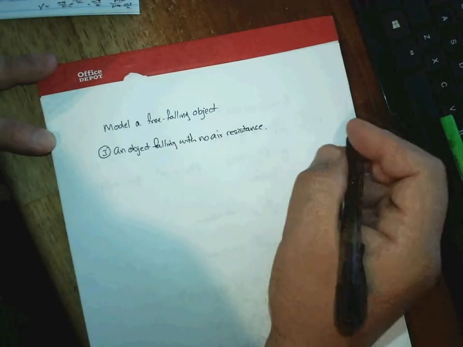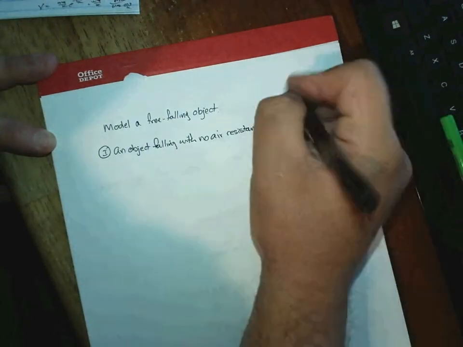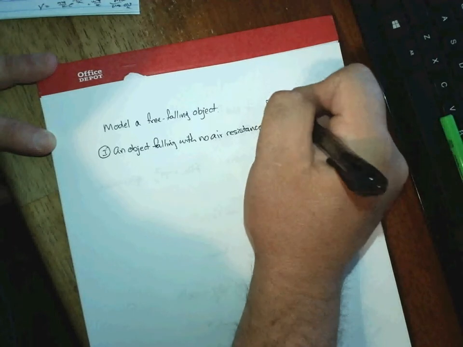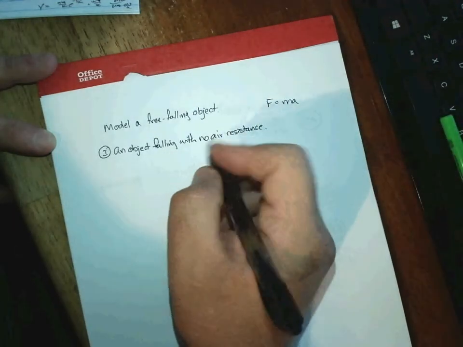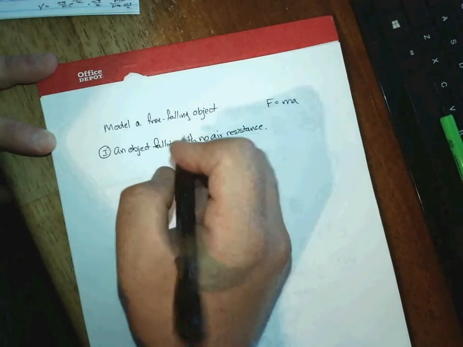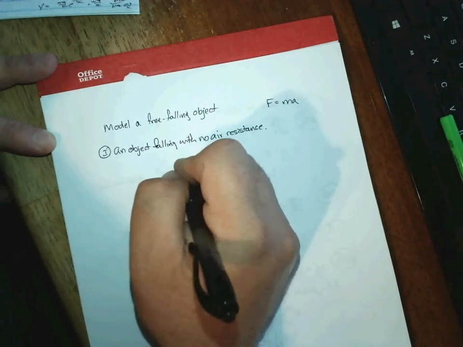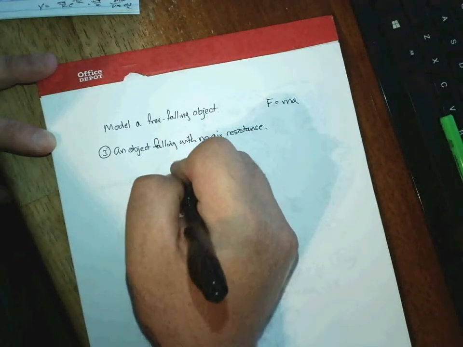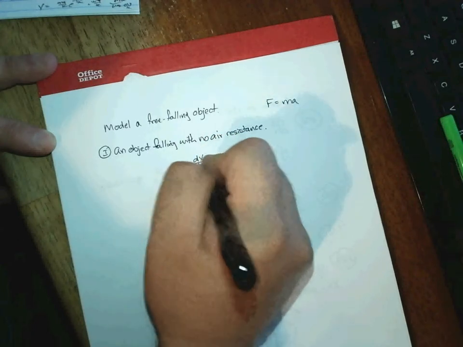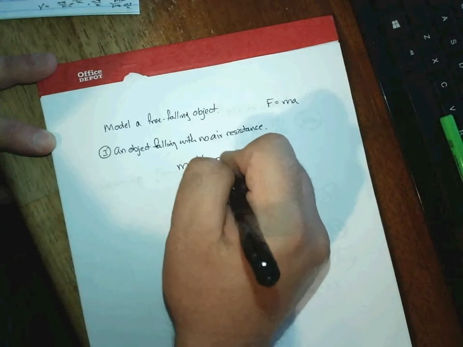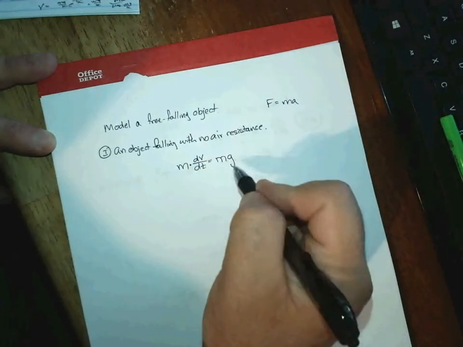What governs all of this is that force is mass times acceleration, F equals ma, from Isaac Newton. We consider our mass times our acceleration, which is the change in velocity with respect to time, not being impeded in any way, just being affected by gravity.